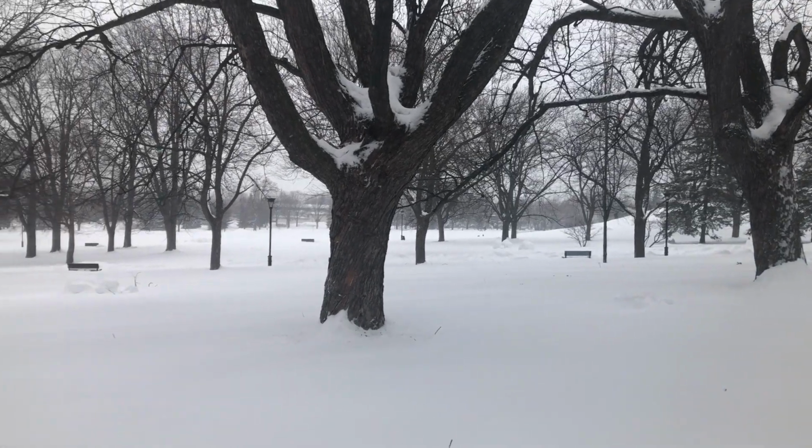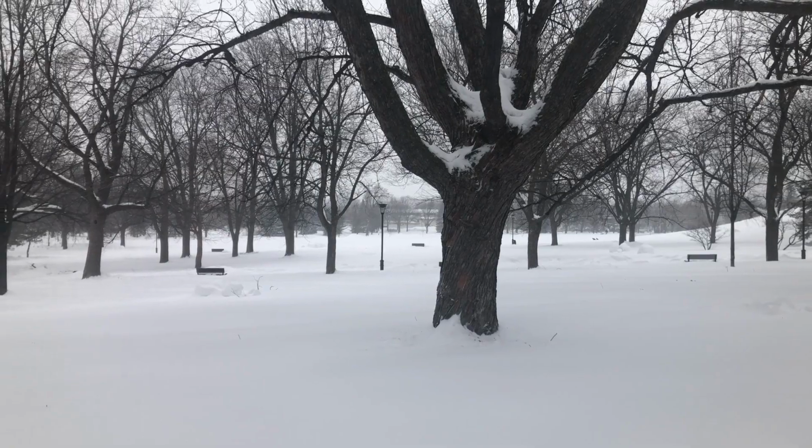I really love snowstorms, and since one is going on outside right now, I'll take the last bit of my afternoon to go enjoy the weather outside.